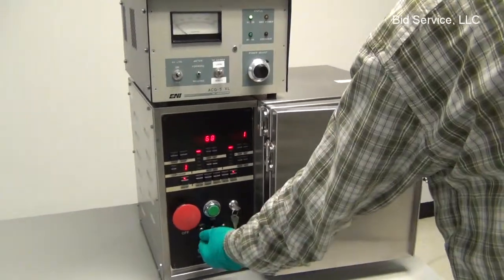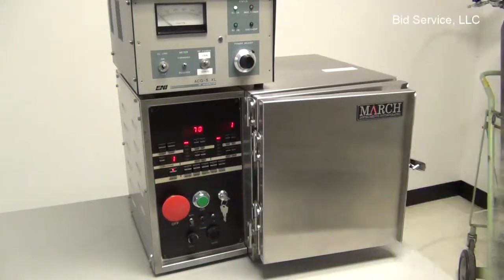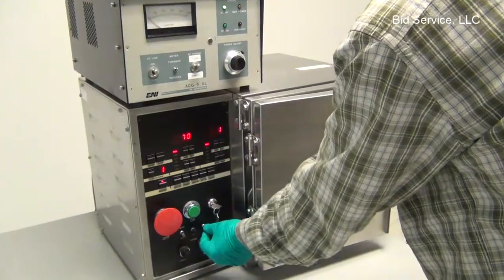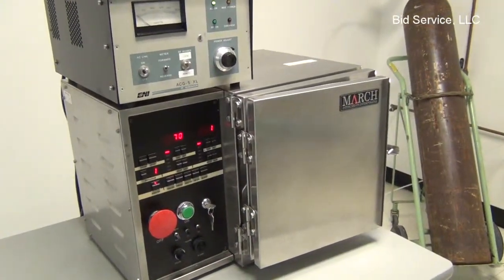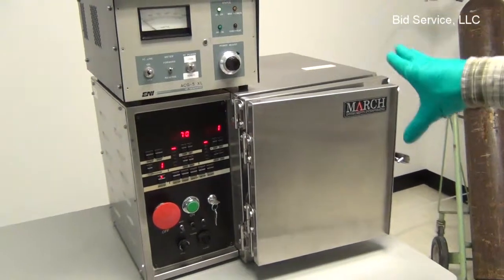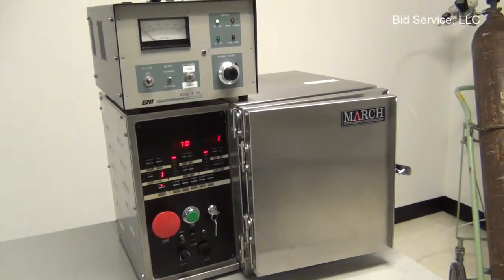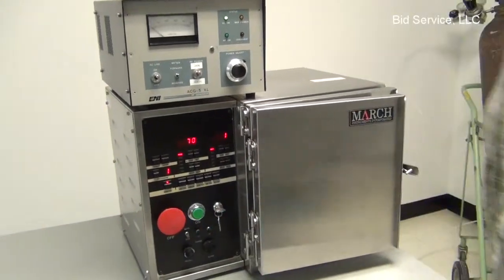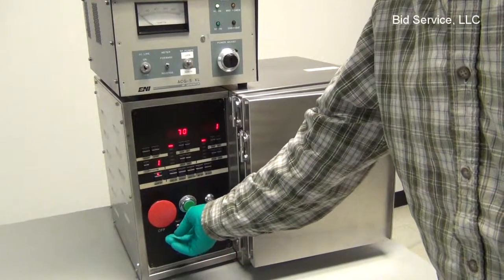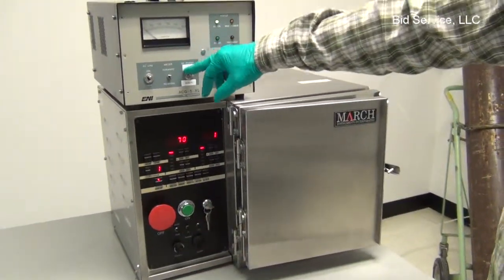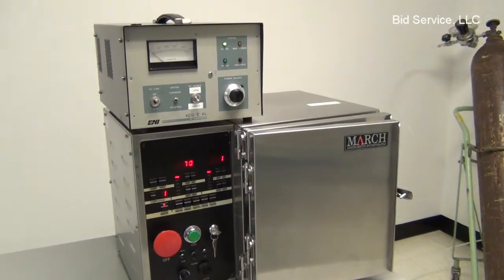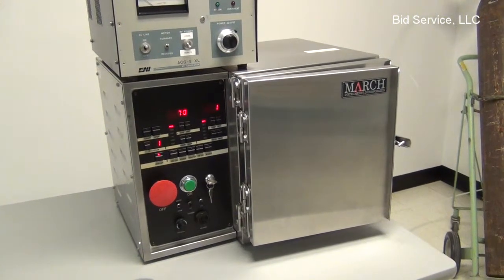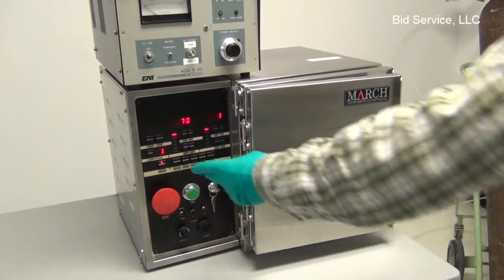On one final note, you can switch your tuner here, the auto tuner, to manual mode and adjust the capacitors that are located in the back by using these switches. In case you have difficulty tuning the plasma to the 50 ohm output of the generator, you can use your manual adjust here. But typically it's run in auto and the generator is typically in remote. That's it.